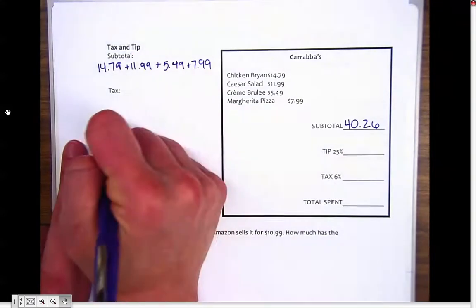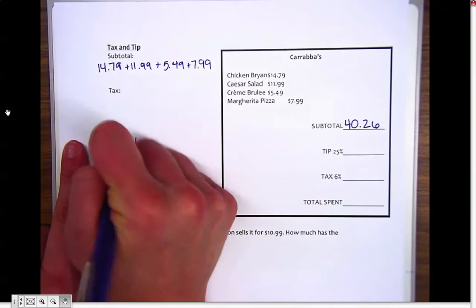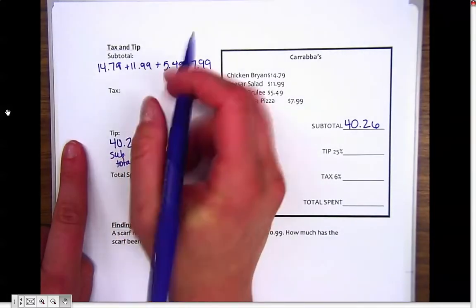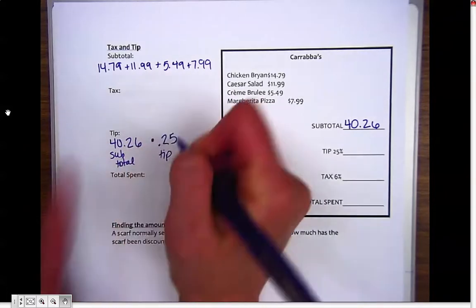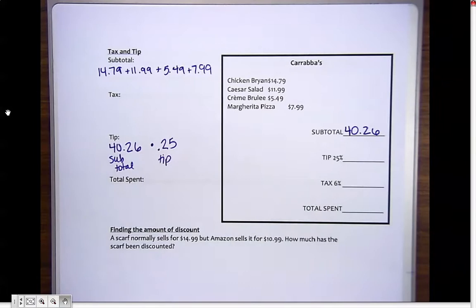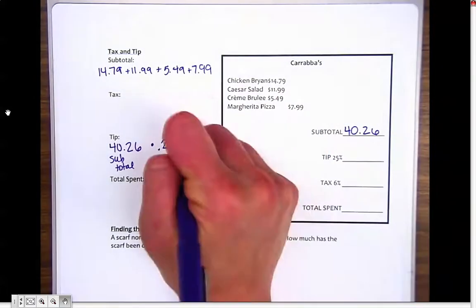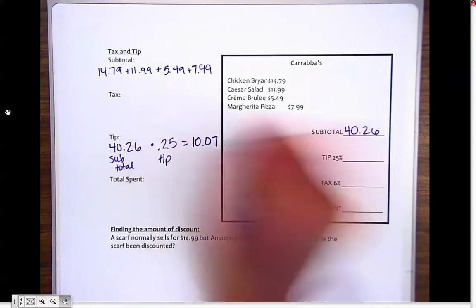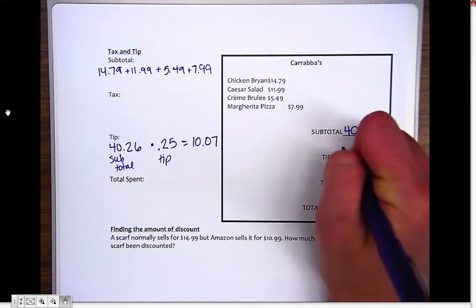So we're going to take our $40.26, which is our subtotal, and multiply it by the amount that we want to give in tip. And we get $10.07. So we're going to tip this person $10.07.